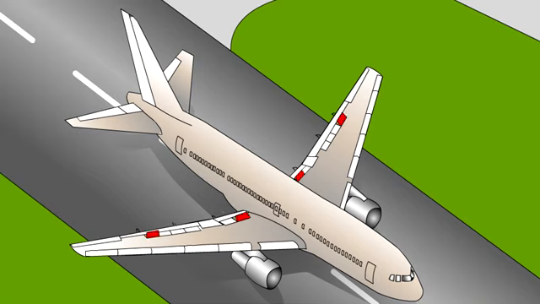The ground spoilers operate exactly as suggested by their name. They only operate when the aircraft is on the ground. They are inhibited in flight, normally because they produce undesirable aerodynamic effects. They always operate symmetrically.